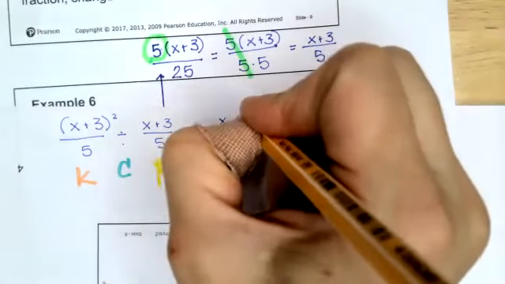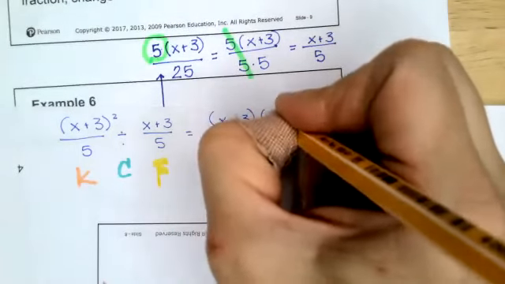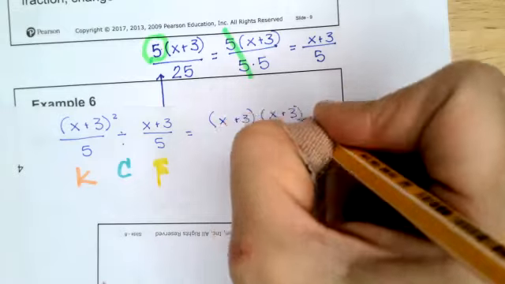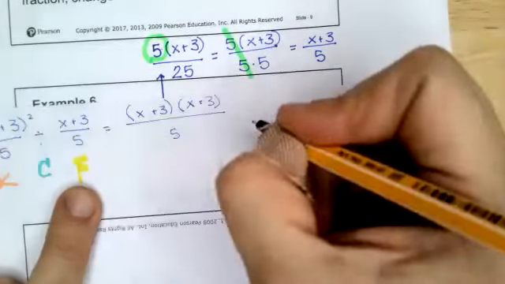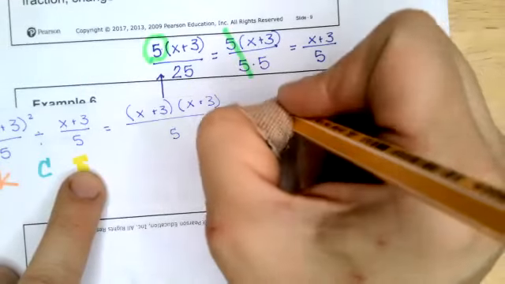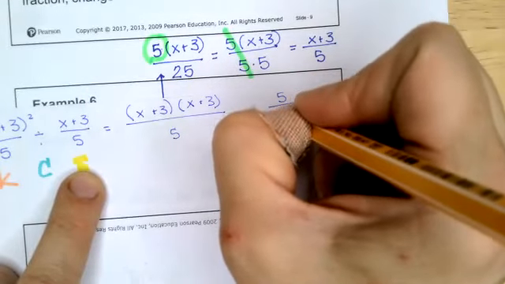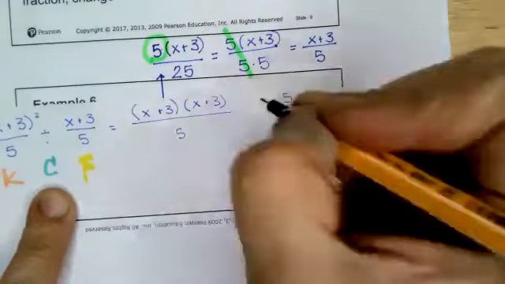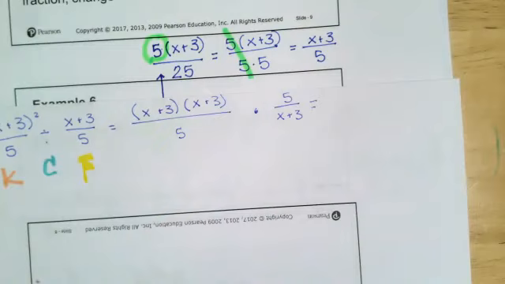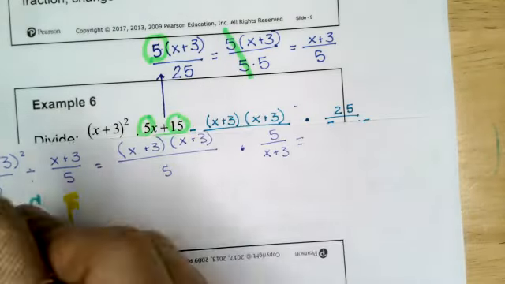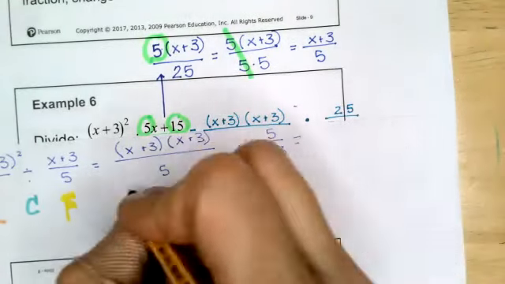Keep x plus 3 squared. So it's x plus 3 times itself. I'm just going to write it twice over 5. Flip. So the reciprocal of x plus 3 over 5 is 5 over x plus 3. Change it from a division. Now, because it's the reciprocal instead of the original, it's a multiplication. Good. I can now just write all of those in one line.